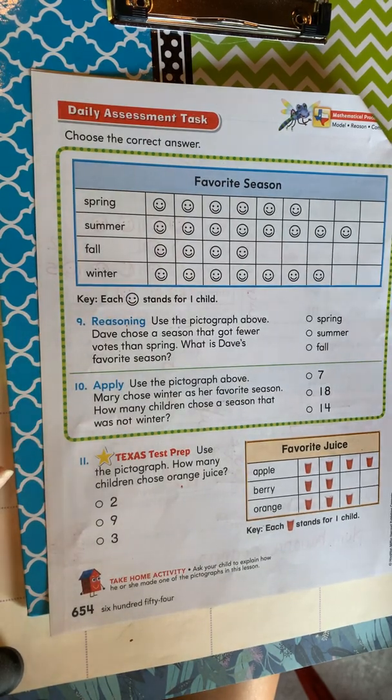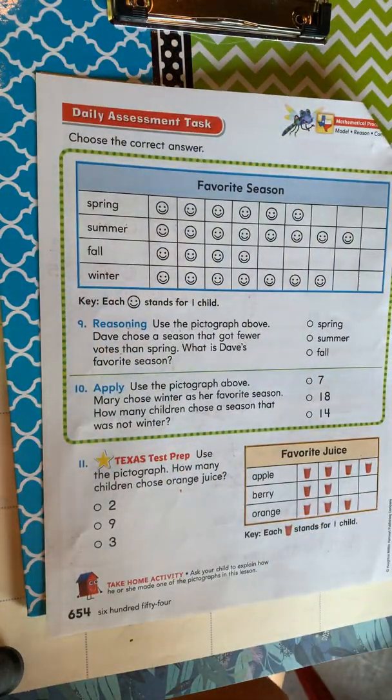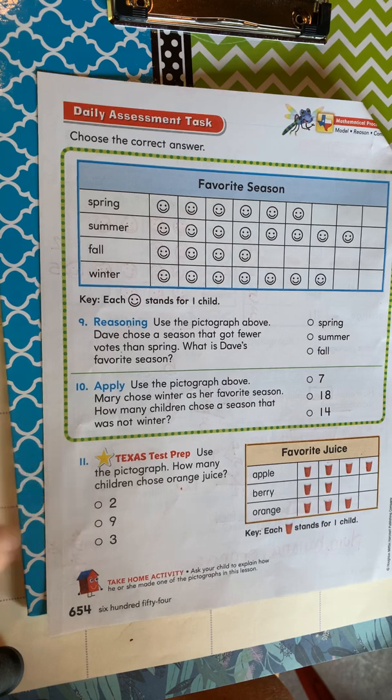Number 10, use the pictograph above. Mary chose winter as her favorite season. How many children chose a season that was not winter? Well, that was just like that plum one over here. So basically you're gonna add up all of them but winter. Number 11, use the pictograph.